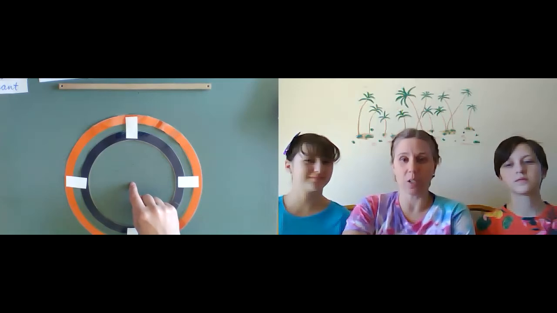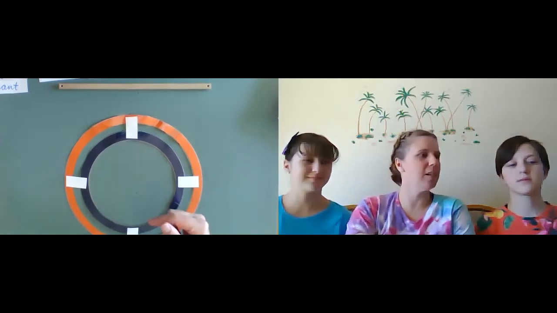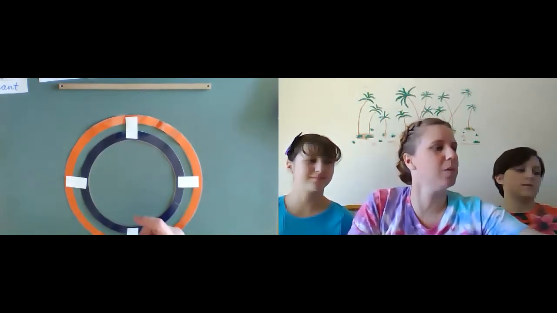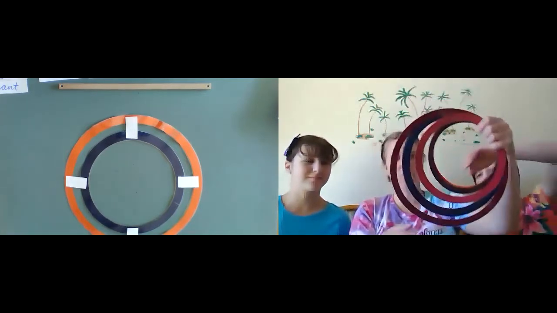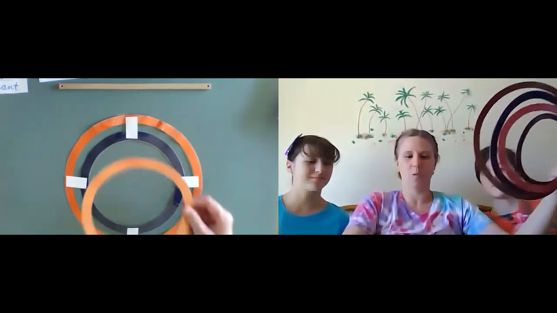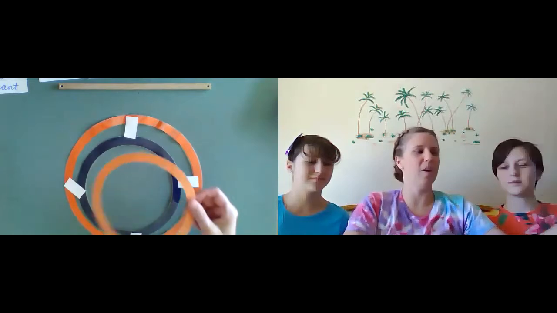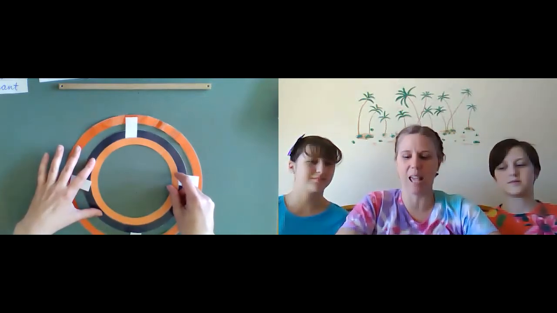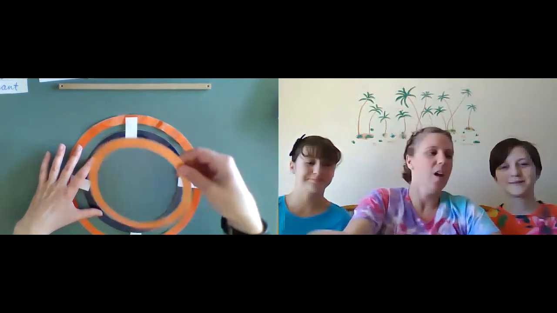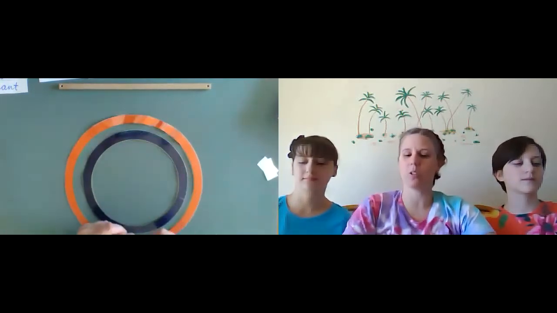Two circles that share a center are called concentric circles. If I had a smaller one, I don't think I have anything smaller than this blue one. I have a whole stack of circles that sit in the classroom. This one is too small. We could put this one in there too, but it exactly fits inside. So we call that concentric. Concentric is when two circles share the same center and their lines are equidistant from each other.